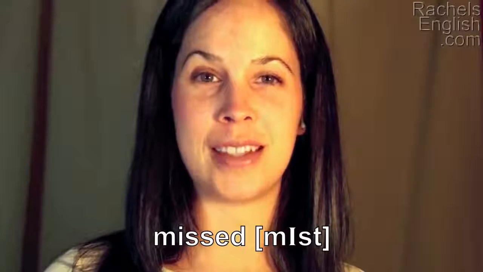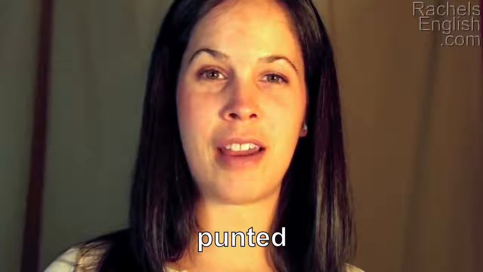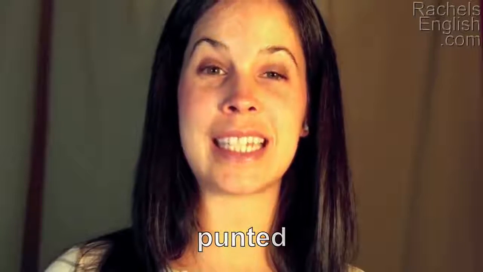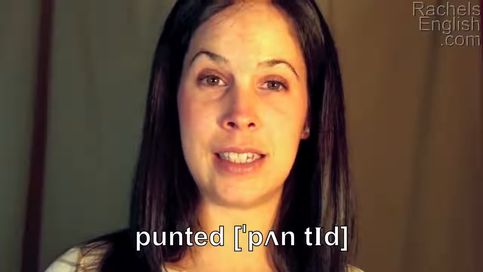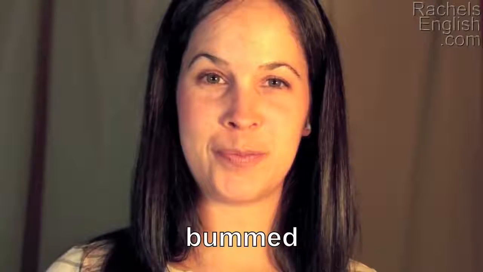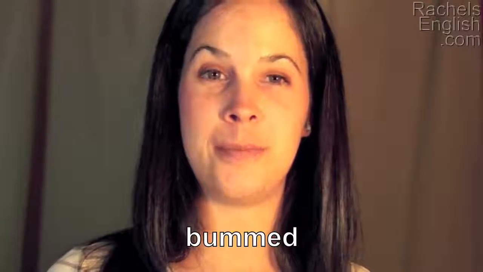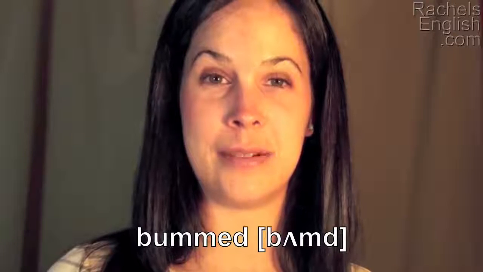Missed, missed. How do you pronounce this word? The final infinitive sound is the T sound. This means it is case 3, where the ED is pronounced as the I as in sit with the D sound. Punted, punted. How do you pronounce this word? The final sound in the infinitive is the M consonant sound. It is voiced. Therefore, it is case 2, and the ED is pronounced as the D.